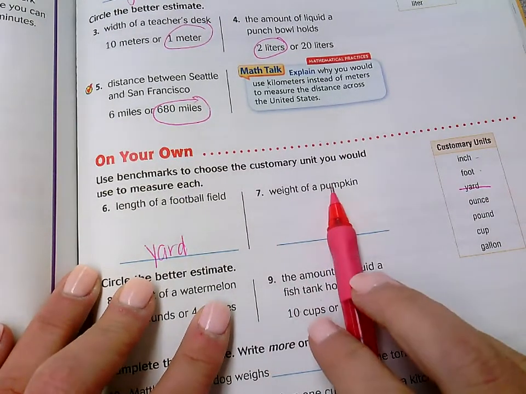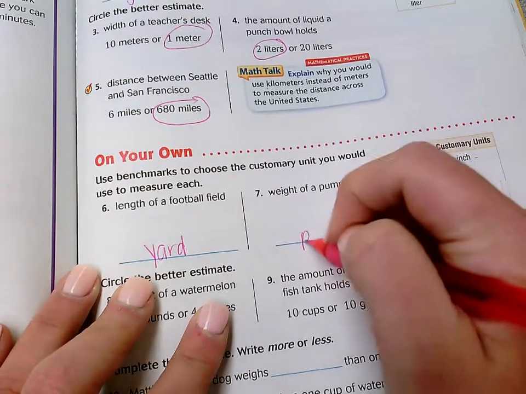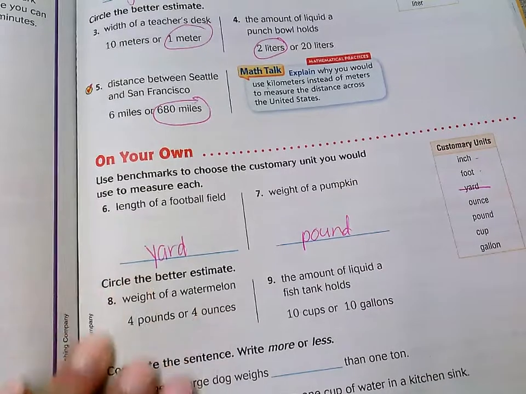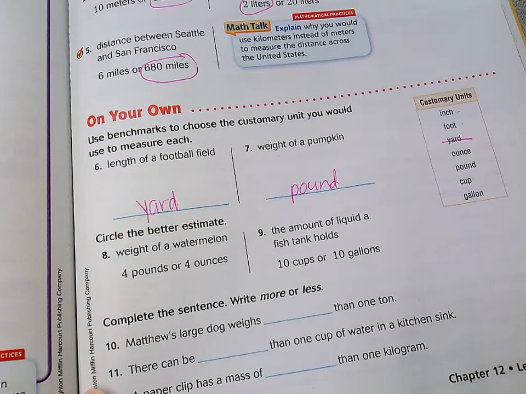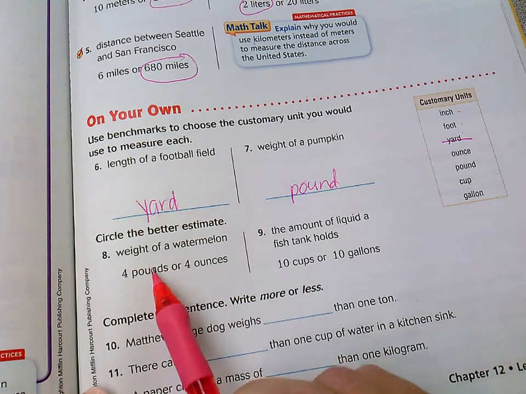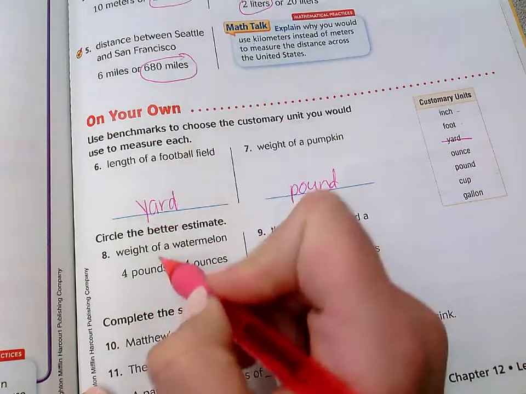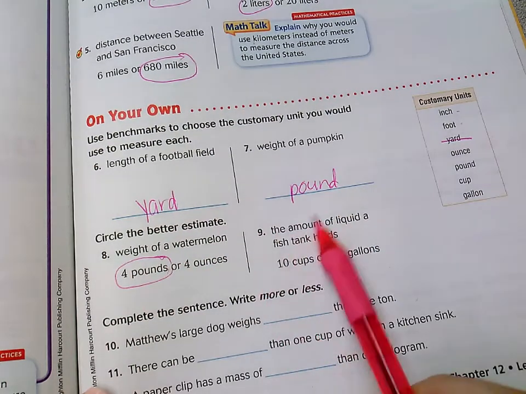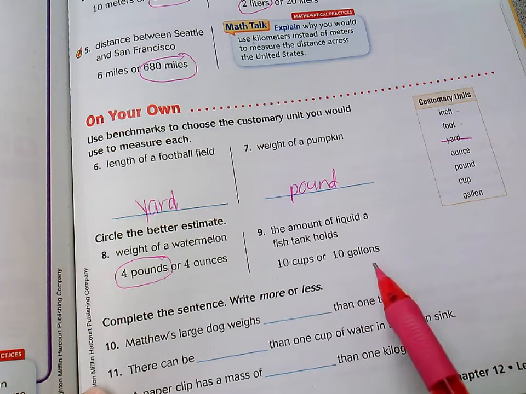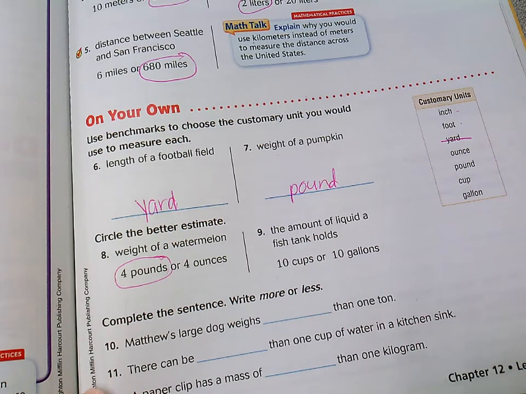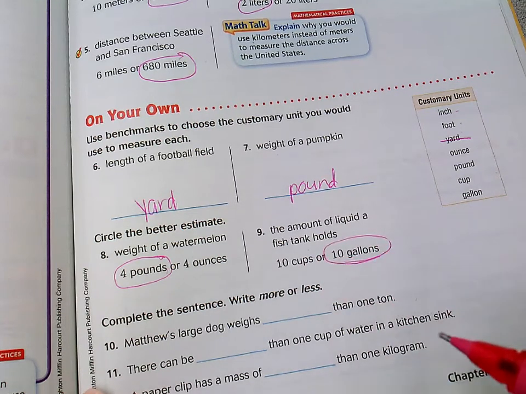Okay, the weight of a pumpkin, that can either be ounce or pound, and we're going to go with pound, because an ounce was only 5 pencils and a pumpkin weighs a little bit more. All right, circle the better estimate. The weight of a watermelon, is it 4 pounds or 4 ounces? Ounces, remember, are pencils. Pounds make more sense. And then we have the amount of liquid a fish tank holds. Is it 10 cups or 10 gallons? Imagine a really big fish tank. I carry my gallon around with me all the time, so it is 10 gallons; 10 cups wouldn't be enough.